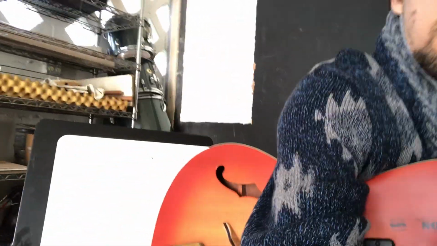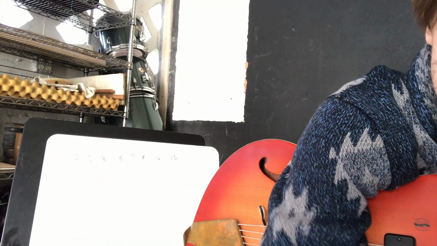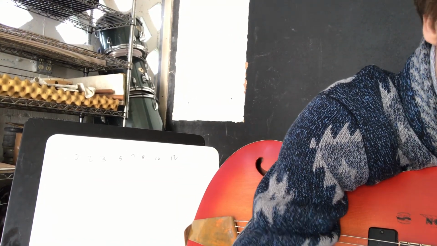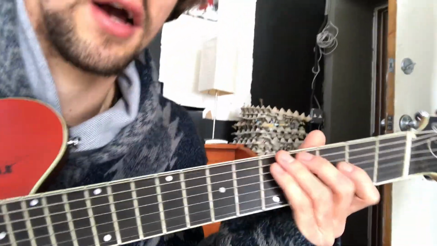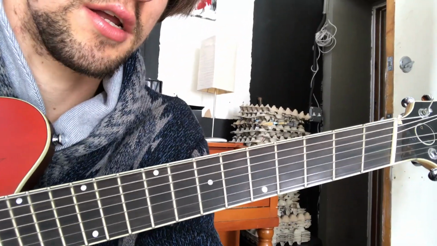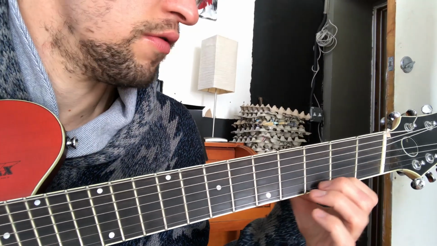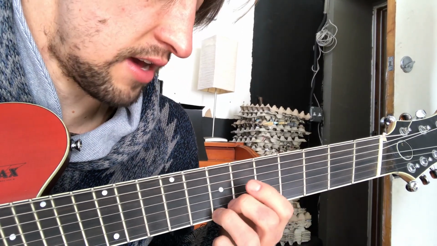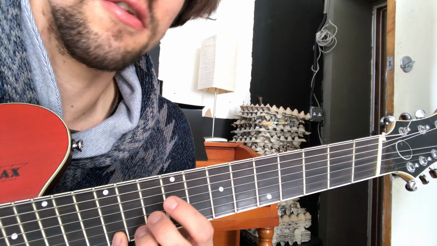Do we remember those frets? I'm going to put that in sight. Can we see that? There we go. Open, 2, 3, 5, 7, 8, 10, 12. Say it with me, right? Here we go. Whoops, camera shaking. Open, 2, 3, 5, 7, 8, 10, 12.